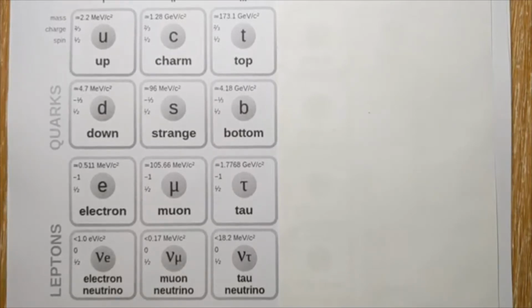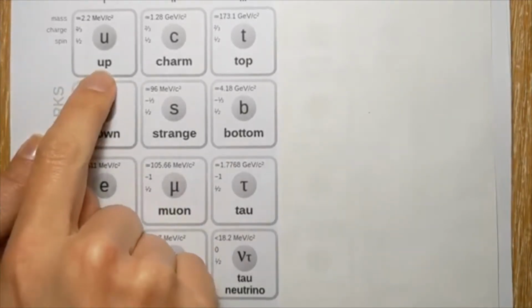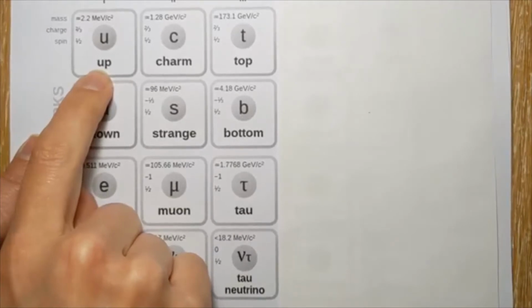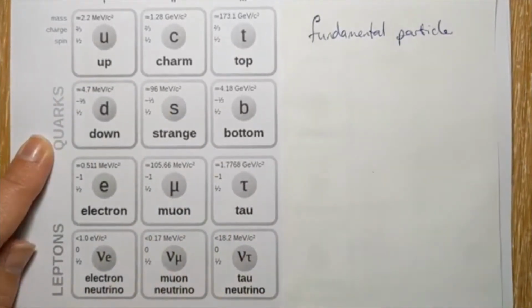So if we think about atoms to start with, you know that an atom is made of smaller particles called protons, neutrons and electrons, and you know that protons and neutrons are themselves made of smaller particles called quarks. But quarks are not made of smaller particles. You can't break up an up quark into smaller pieces, and so it's called a fundamental particle.